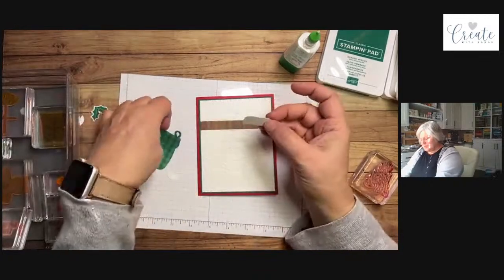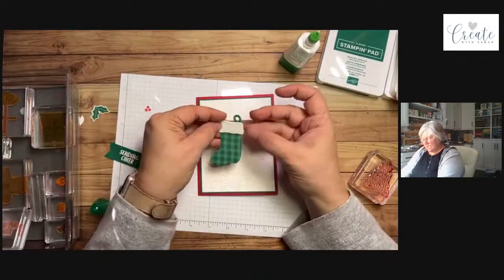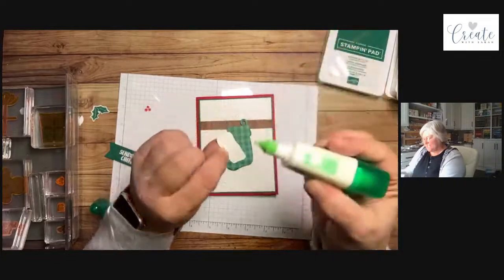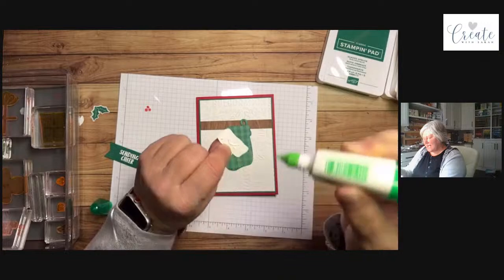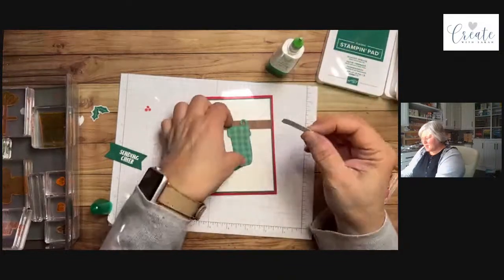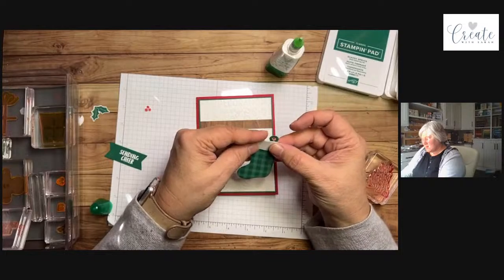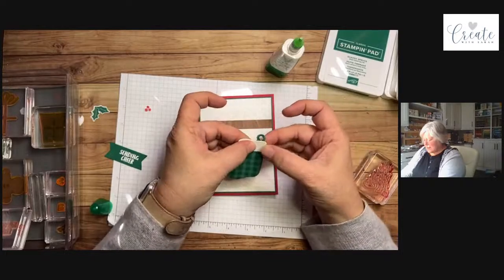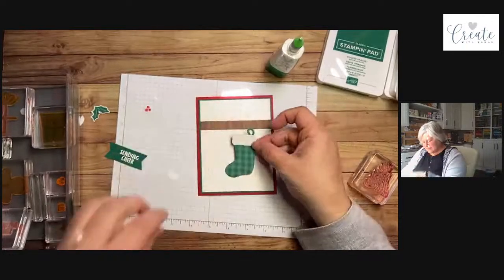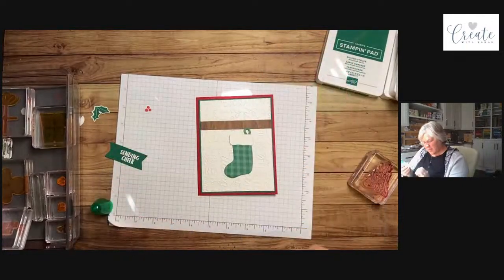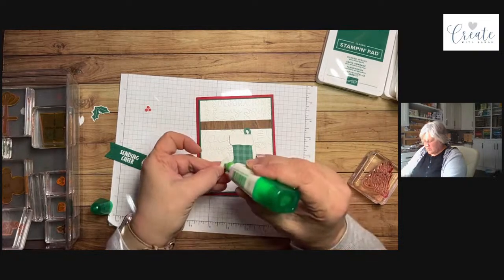And then I'm going to put this white and make sure I have it the right way. That's the way that it goes. And this was a separate die, but like I said, if you use the stamp rather than using the dies, this would stamp white for you, or you could see that it was a stocking. All right, this is our toe.